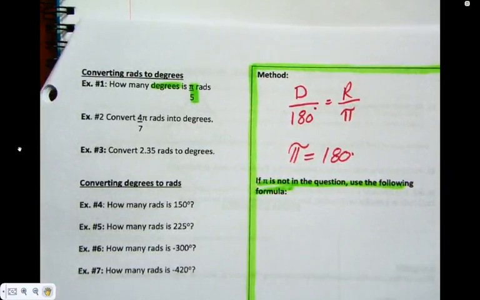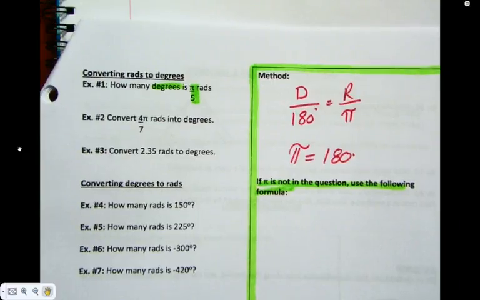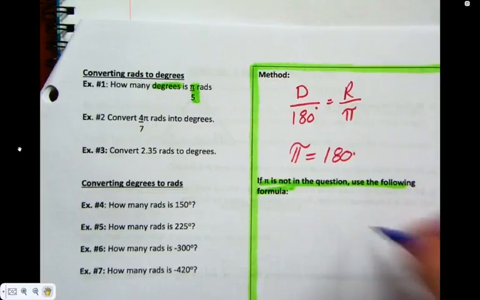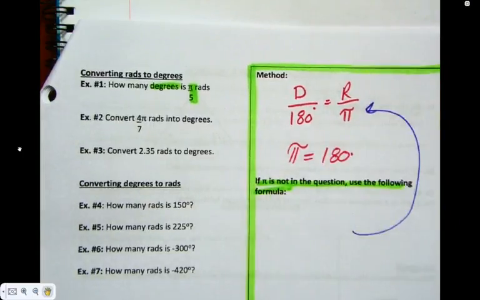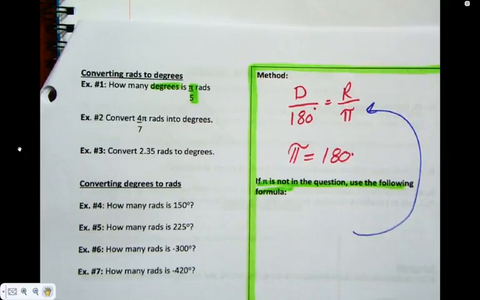Because you know the measurement of 1 rad, so you could convert it from that, because you know what 1 rad is, and you could divide with it. The problem with that is I told you 1 rad is approximately 58, and we want it more exact than that. So what you're going to use is this formula right up there. You're either putting in pi for 180 or you're using that formula, and I'll show you in a second how to use it.